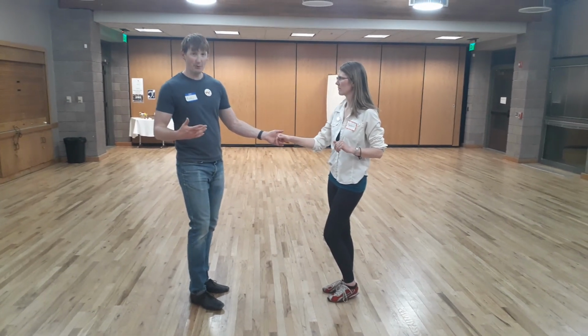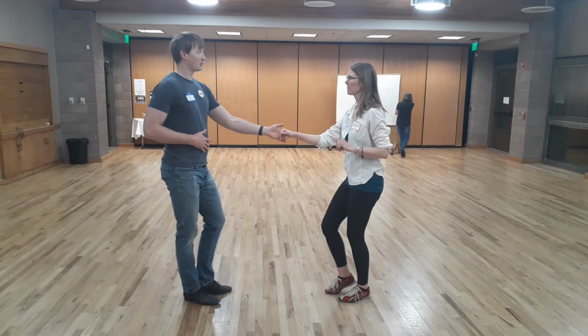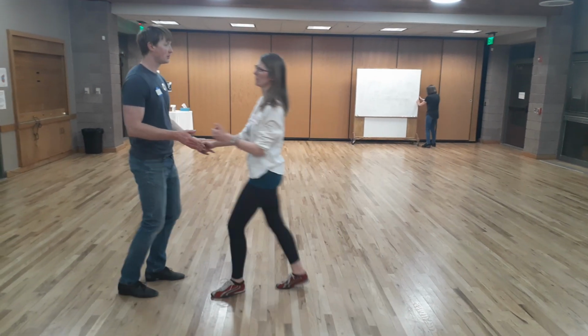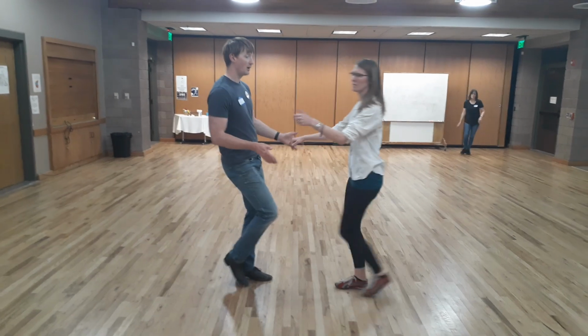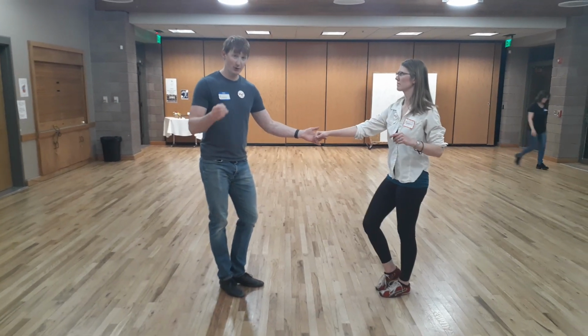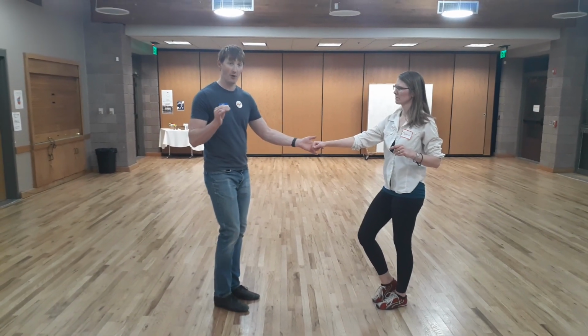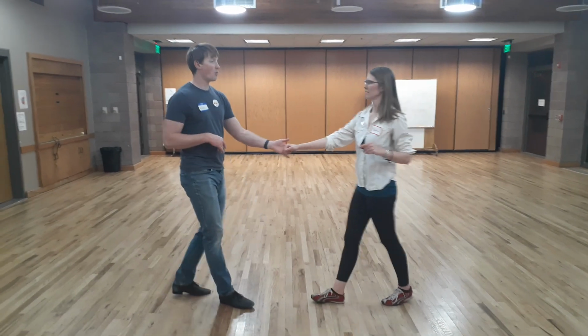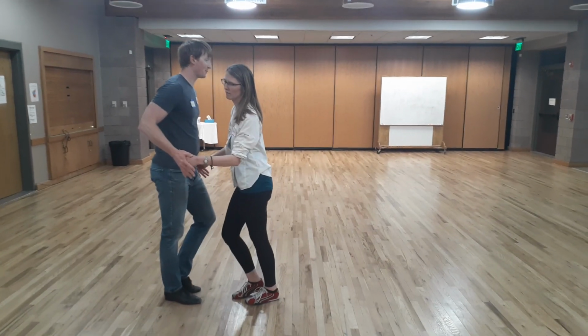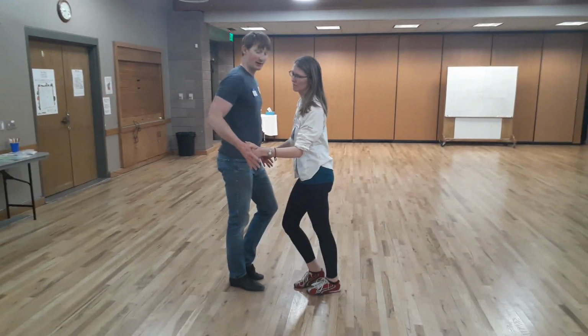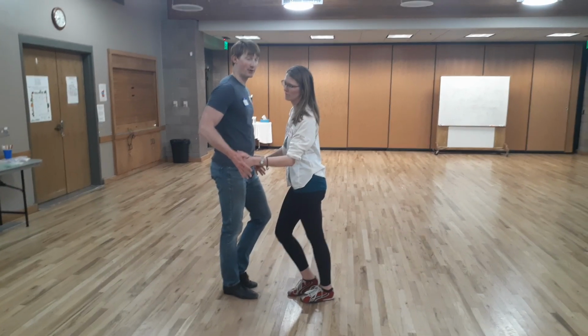The example we did tonight was the sugar push. The basic sugar push looks like 1, 2, 3, and 4, 5, and 6. That 3 and, that's the transition point we focused on. As the lead, I am going to prep for the next move.